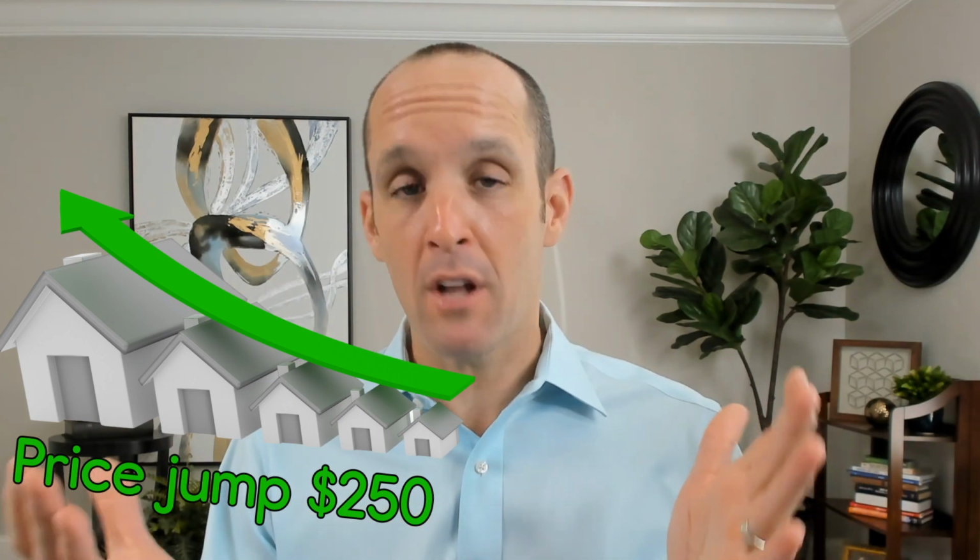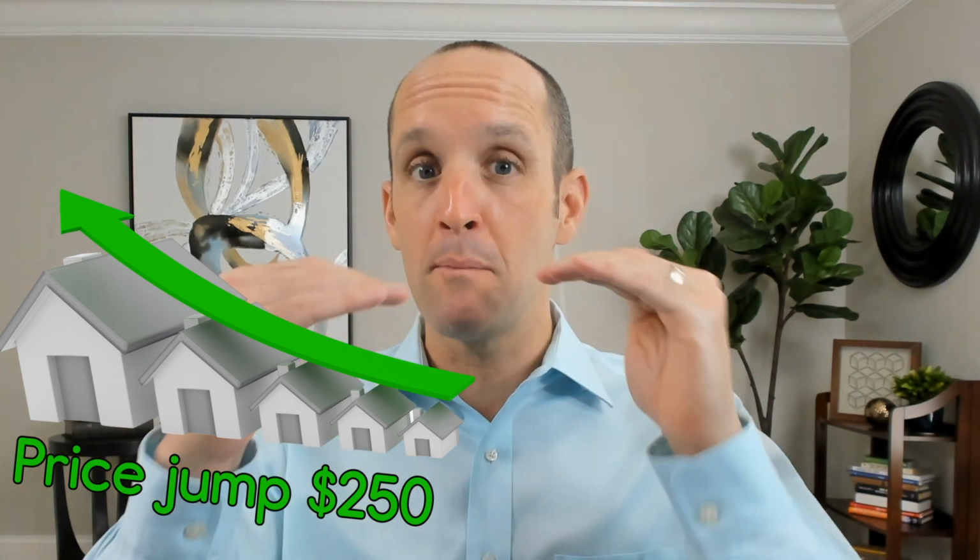The locational difference between a B and a B plus is typically not that different in the real world. They really do share the same locations. Here's the difference. Typically, B classes have everything it takes to be a B plus. It just needs to be updated a little bit, typically on the insides and maybe the outside. And in return, you can easily have a $250 a month jump going from B to a B plus. And as a result, you can be rewarded anywhere from $30,000 to $40,000 a unit on the value.